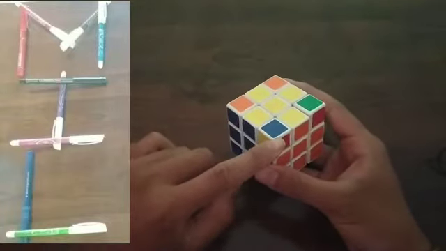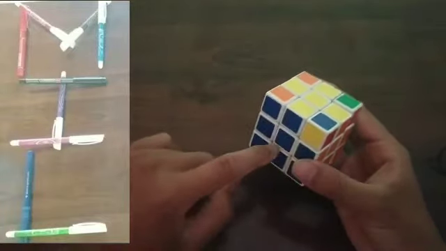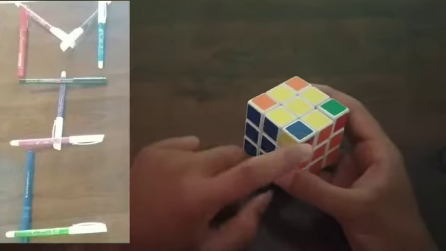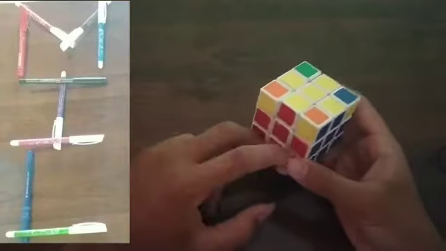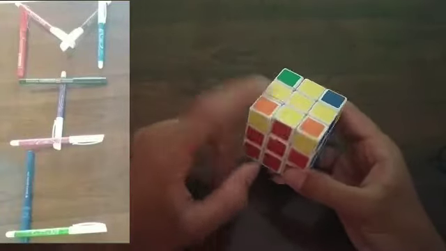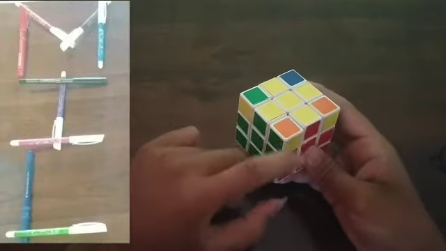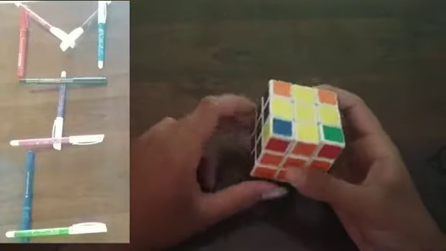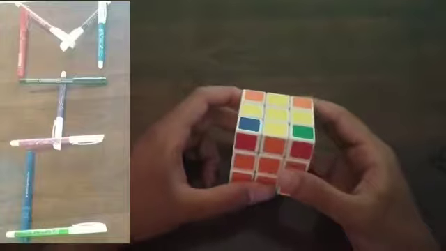So if you observe, this piece has blue, yellow, but it does not have orange, so it is not matching here. Now this piece doesn't have red, this piece also doesn't have red, this piece doesn't have orange, so there is no one piece which is matching with its centers.